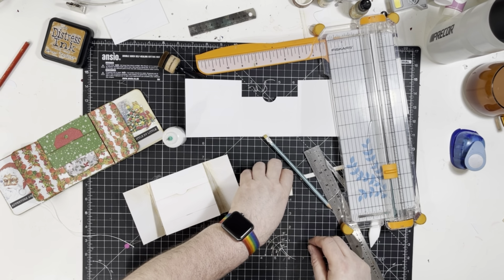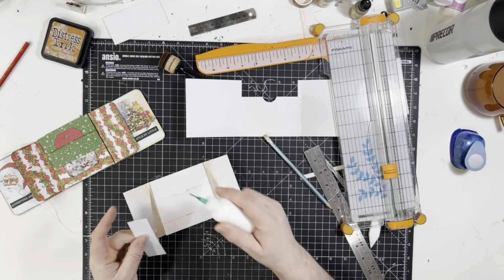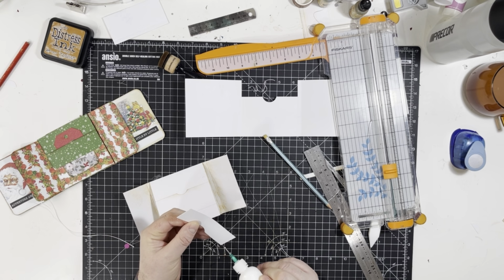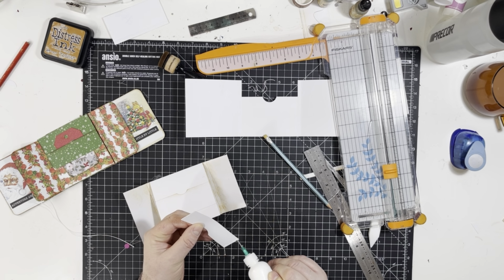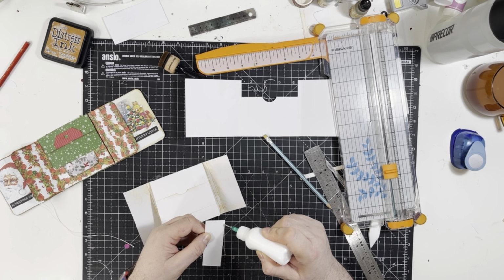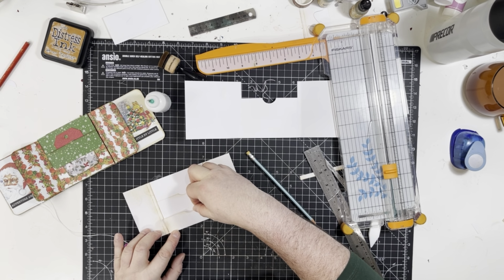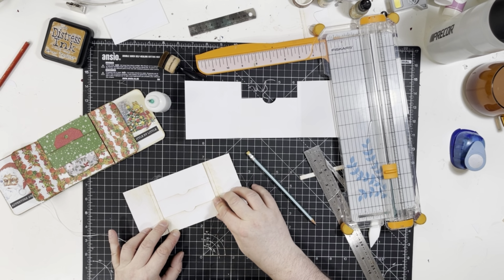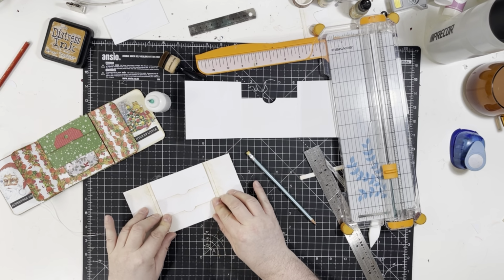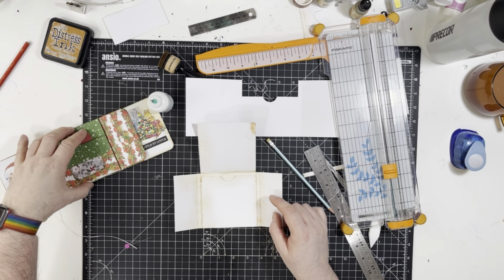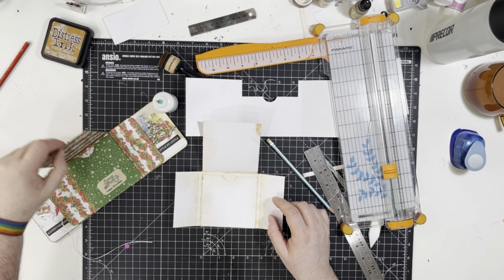and then we're going to put this one on, and this one is going to be on 3 sides, so across either edge and across the bottom. Put that on there. Okay, so now we've got an internal pocket like we have here.